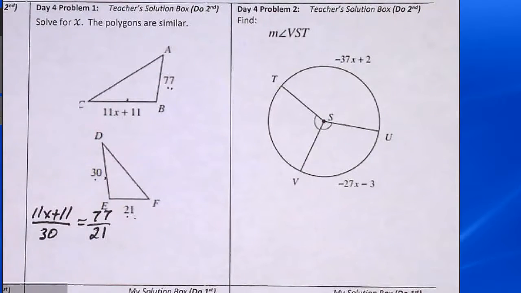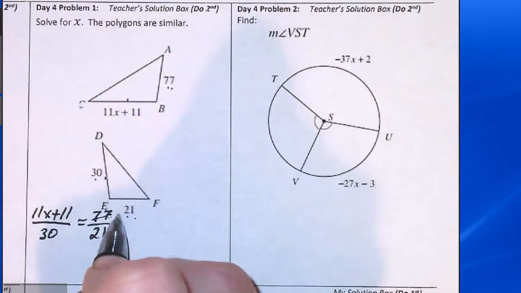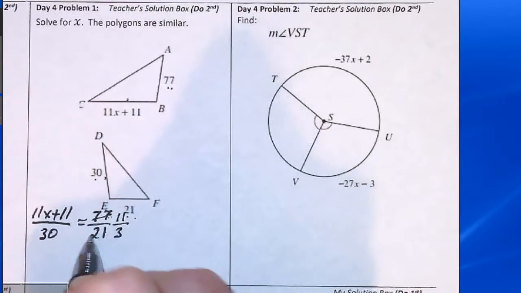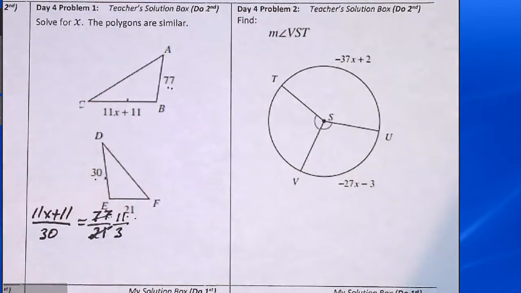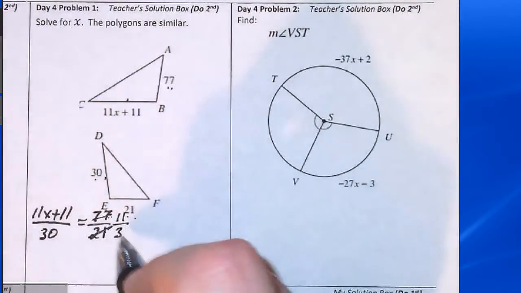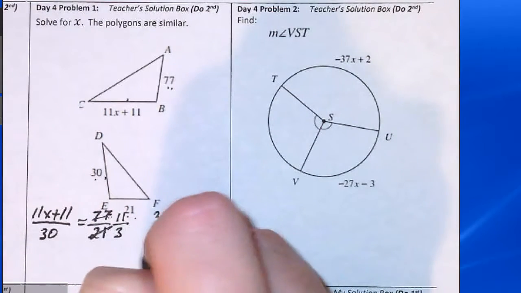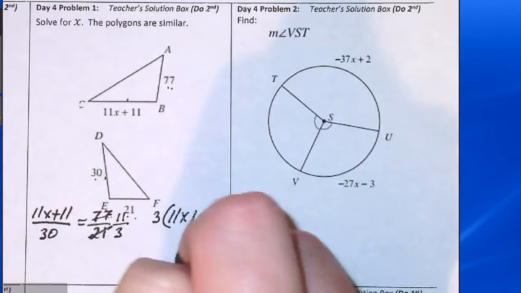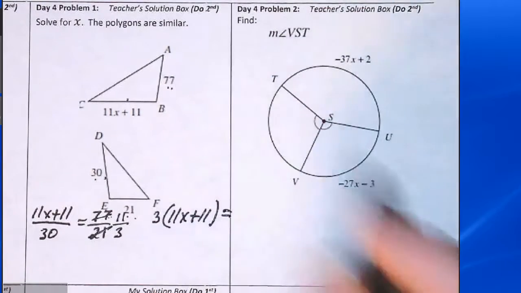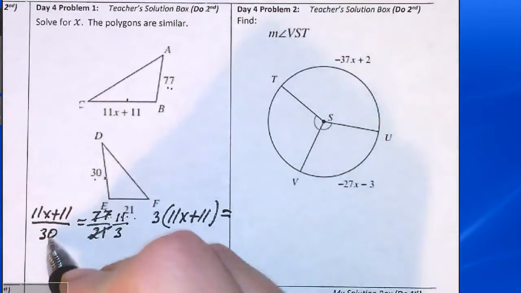So here's our proportion. We want to solve this with cross multiplication. Before doing that, I'm going to reduce this fraction here. They both divide by 7. That can make the numbers a little bit easier. 11 over 3. Okay, now the cross multiplication. 3 times the 11x plus 11 is equal to the 11 times the 30.